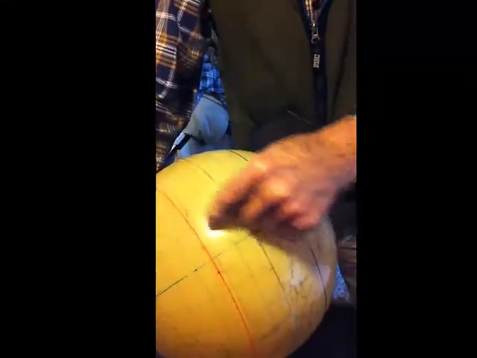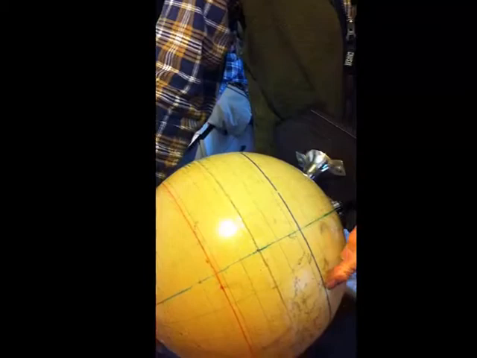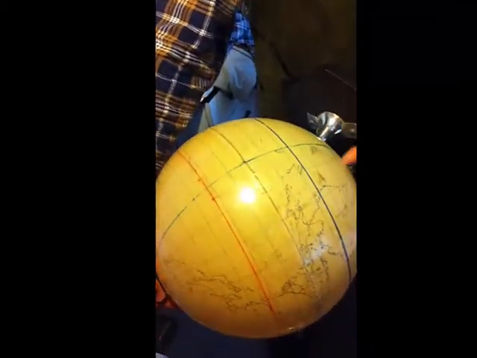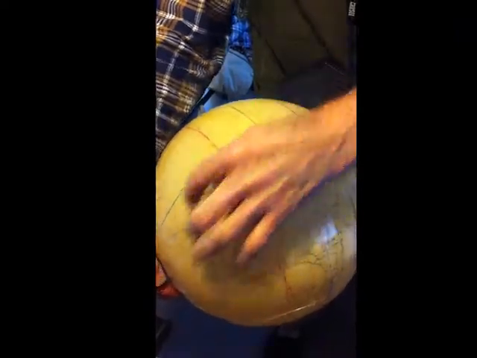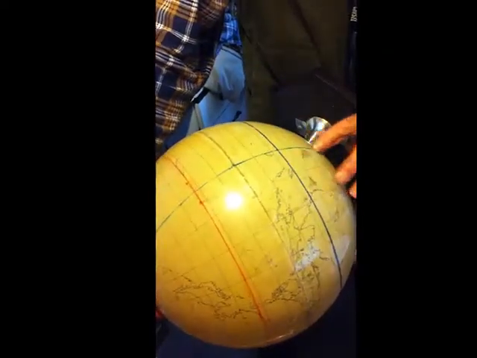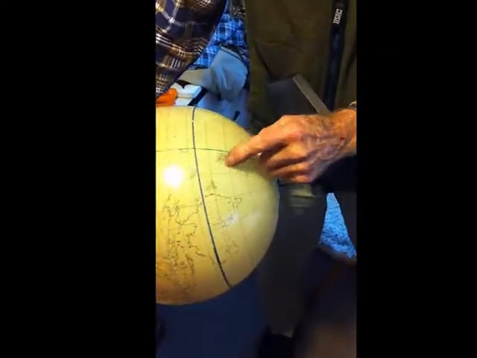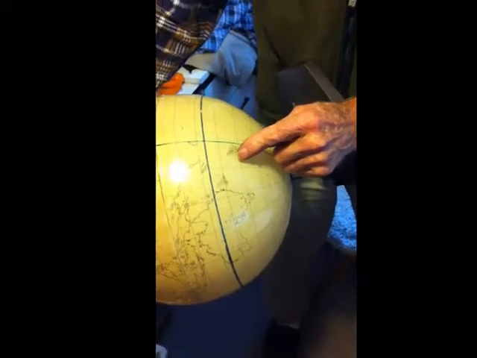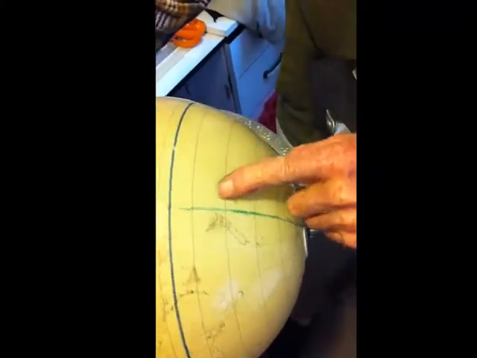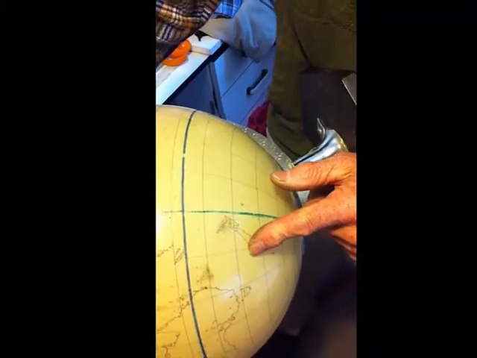I have drawn in the equator, Tropic of Cancer, Tropic of Capricorn, and coloured them in. I've also put the international dateline in it. This is the Greenwich line. And it means that New Zealand gets the new day as New Zealand turns.